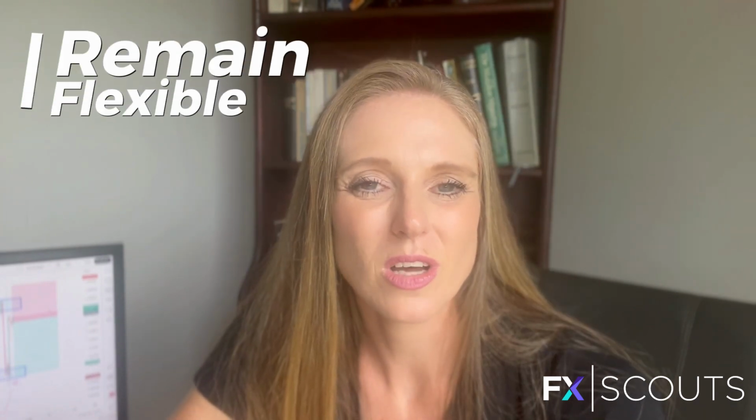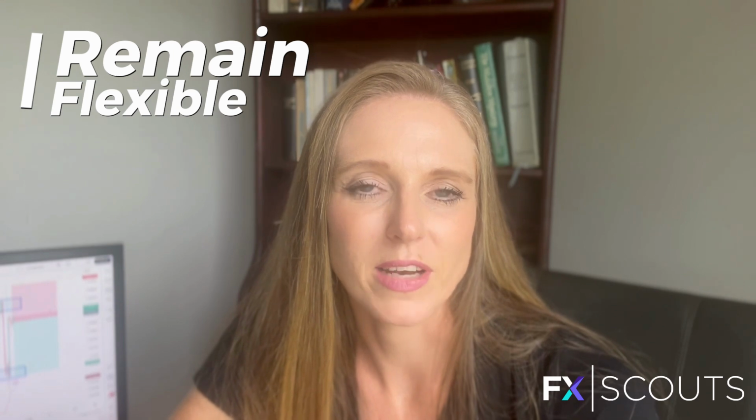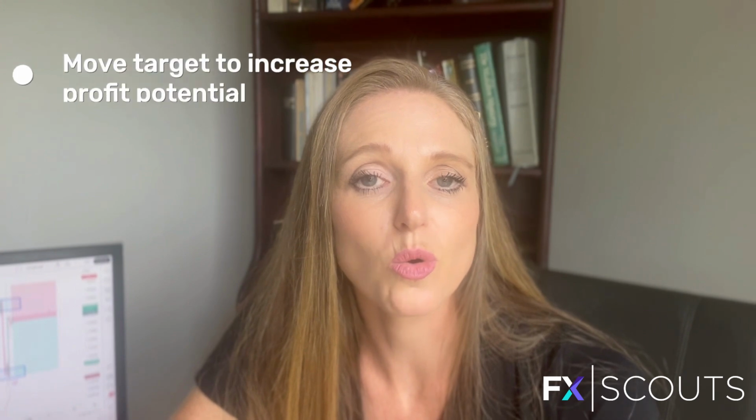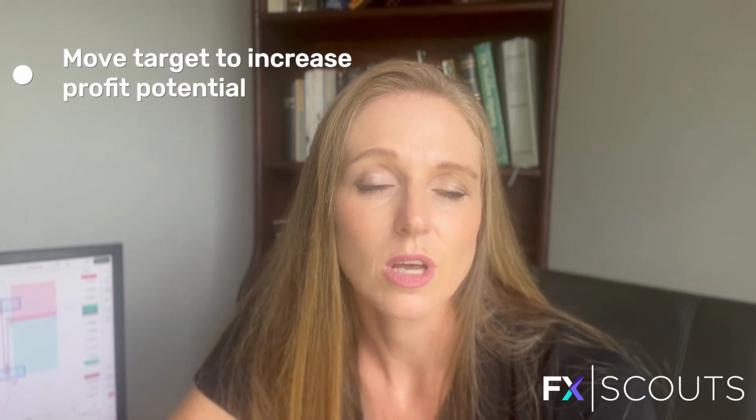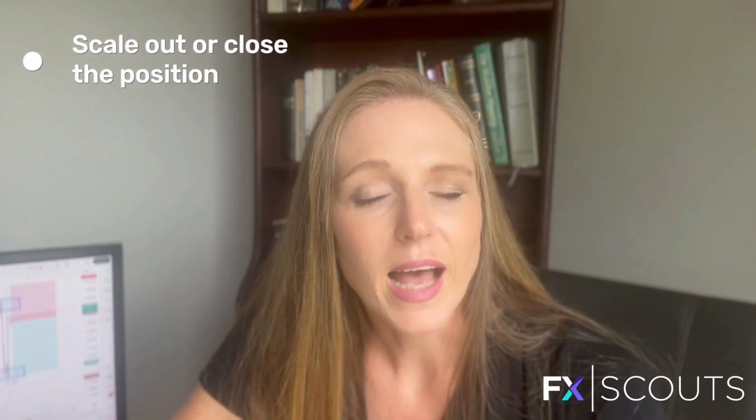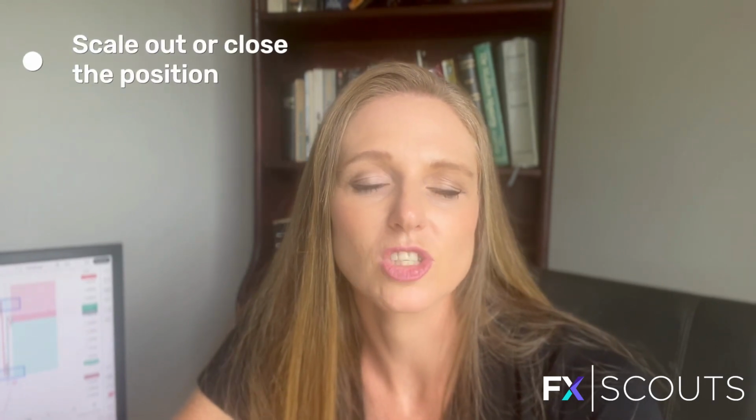Now, when setting your profit target, it is very important to remain flexible. As the trade progresses, you want to look at how the price action is unfolding. For example, if the market is moving in your favor, you might want to move your targets to increase your profit potential. Whereas if you see that the market is slowing down and you notice it's starting to chop around a bit, you might scale out of your position or close the position entirely.